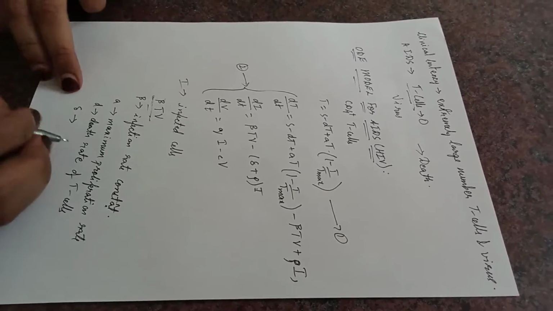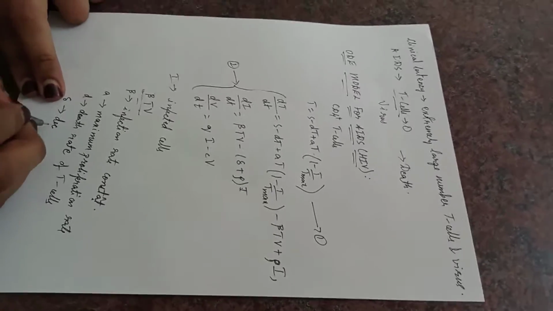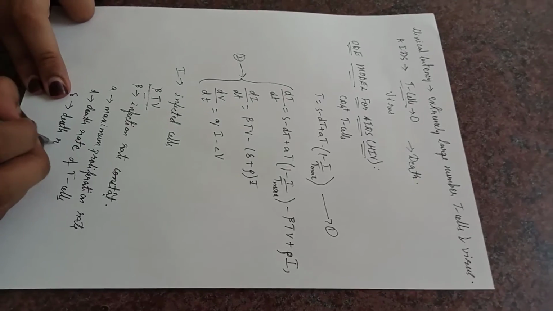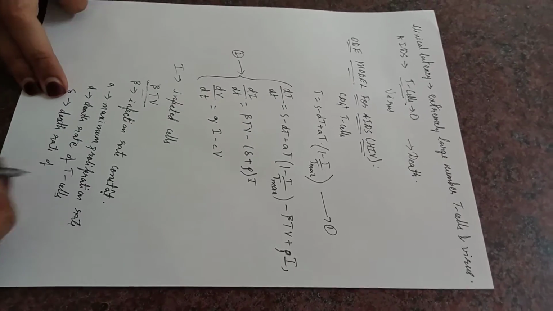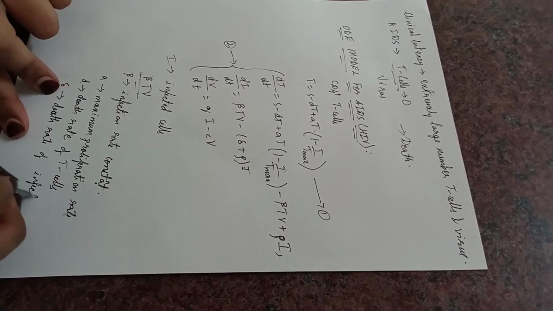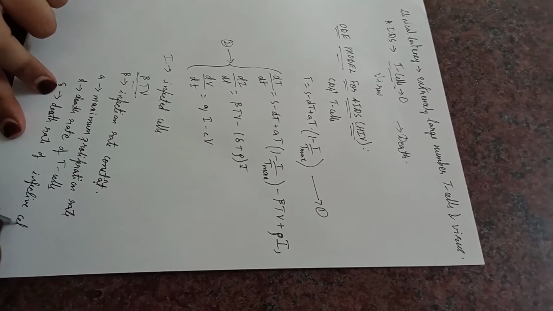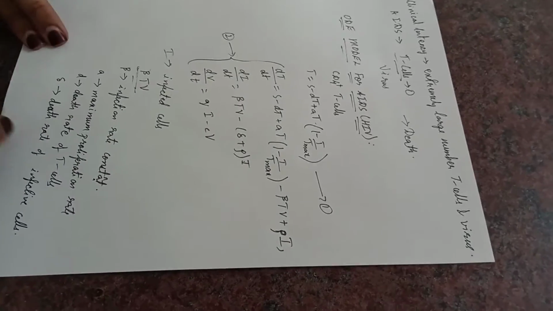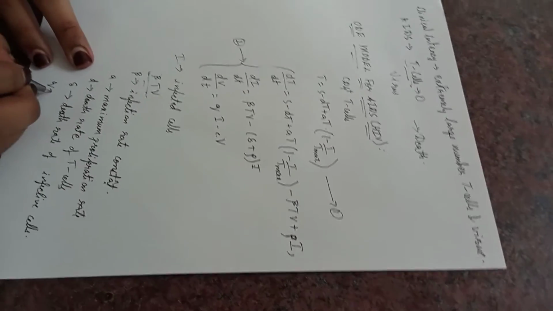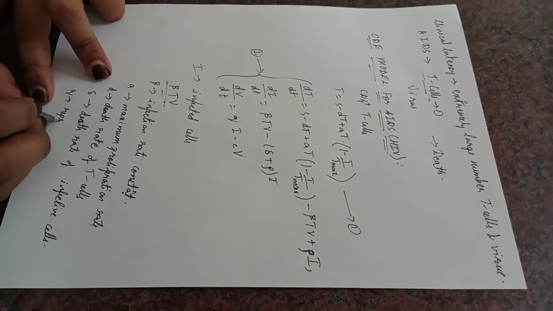Delta is the death rate of infected cells. Q is the reproductive rate of infective cells.